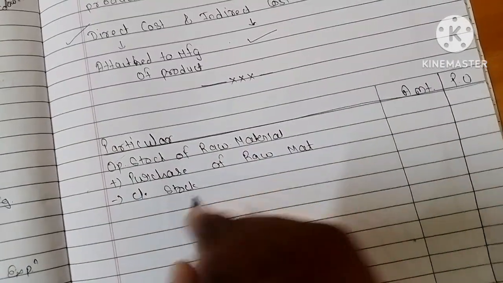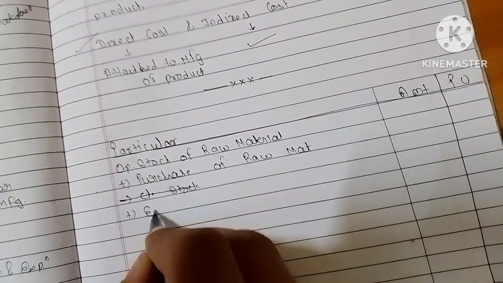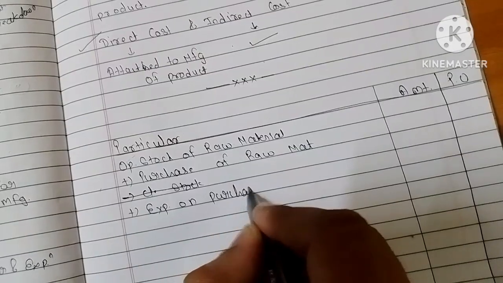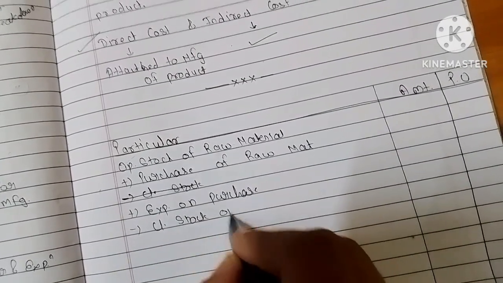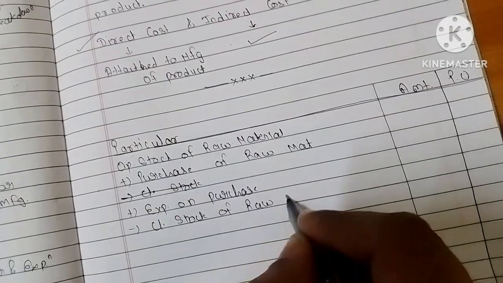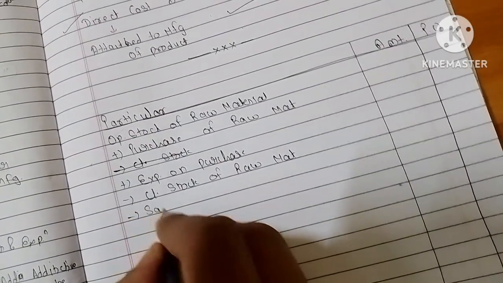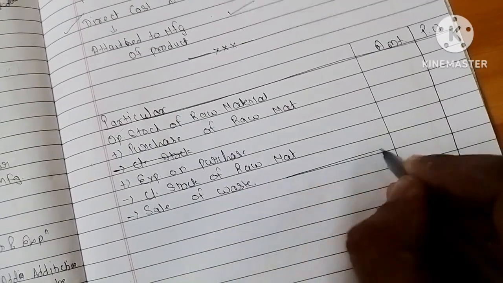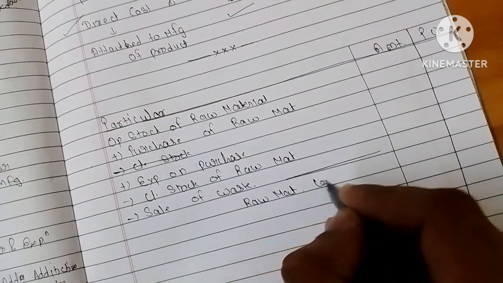But one more thing you can add here: expenses on purchase. Minus closing stock of raw material, minus sale of waste. So that will make raw material consumed.